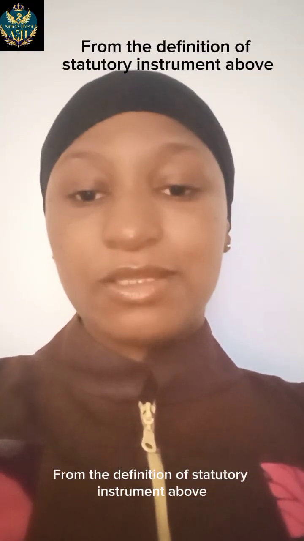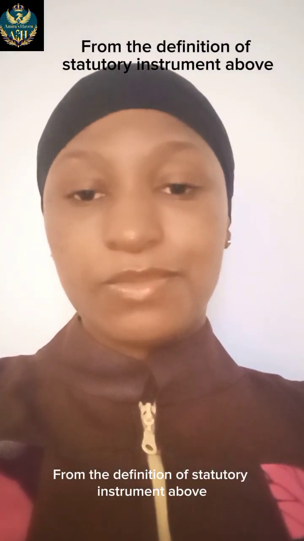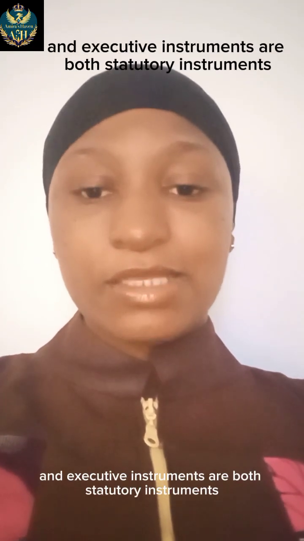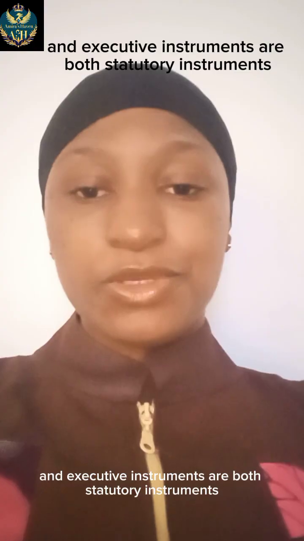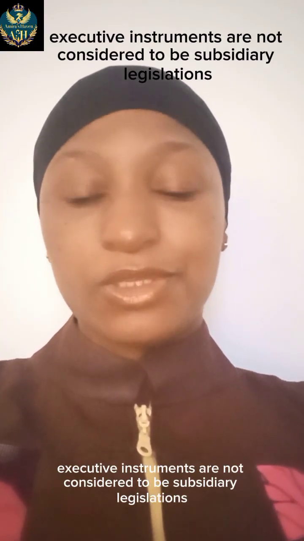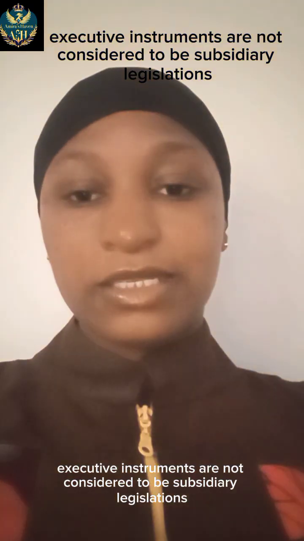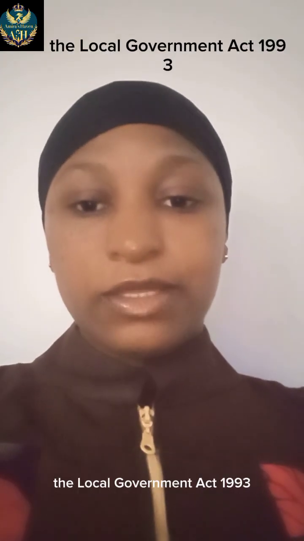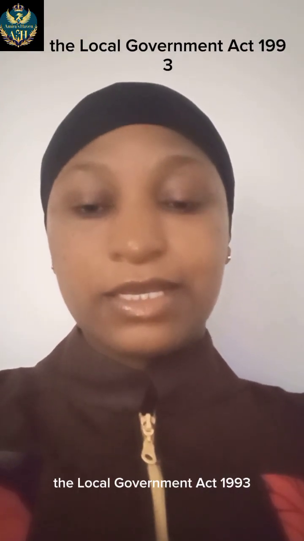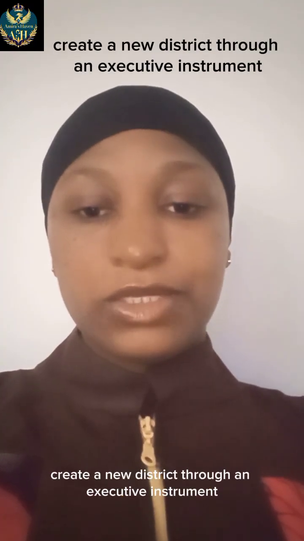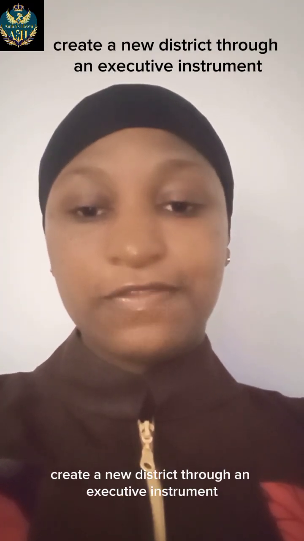From the definition of statutory instrument above, it can be said that legislative instruments and executive instruments are both statutory instruments. Despite this, executive instruments are not considered to be subsidiary legislations within our jurisdiction. In the case of Bafo Osei Akoto versus Attorney General, the Local Government Act 1993 gives the President power to create a new district through an executive instrument.